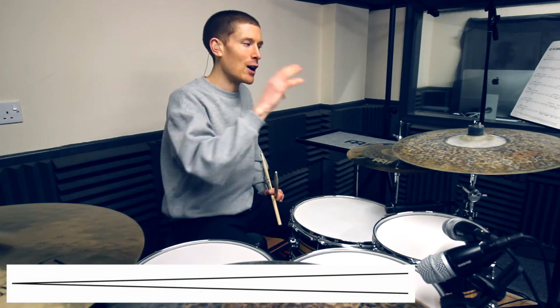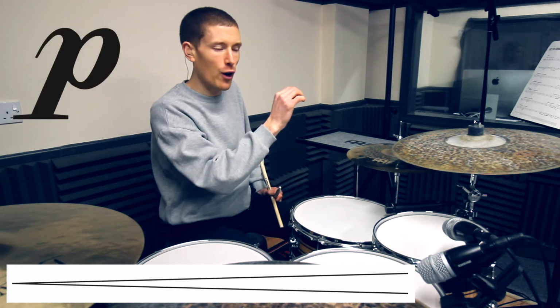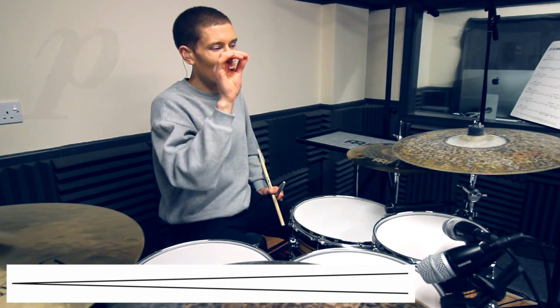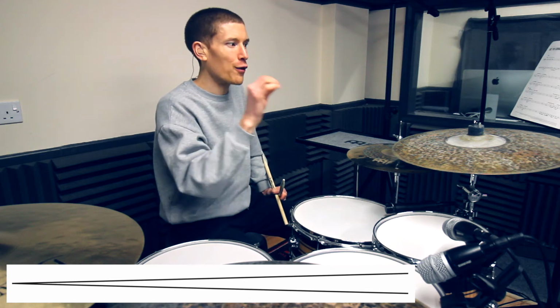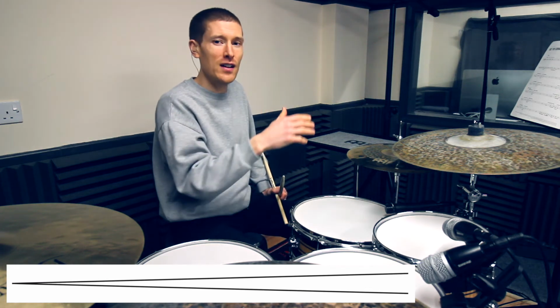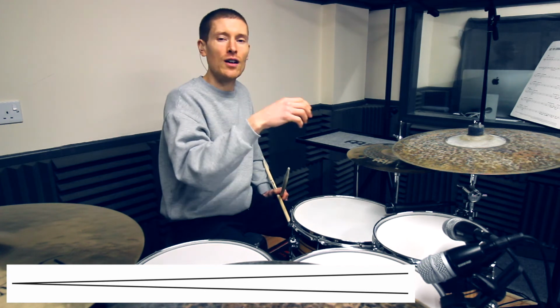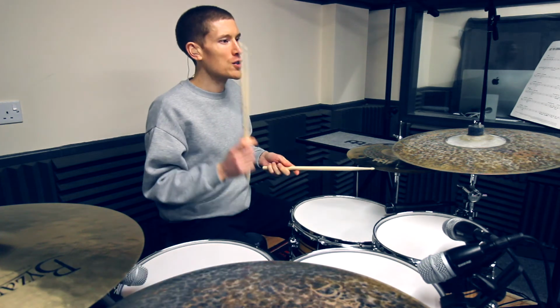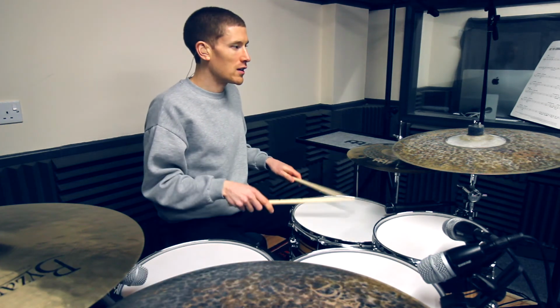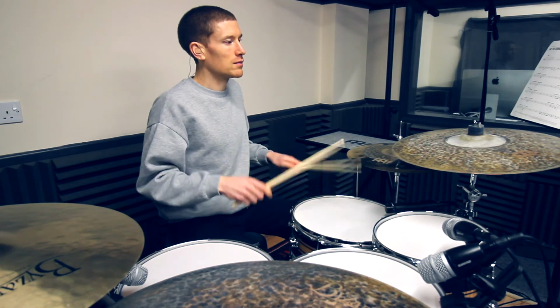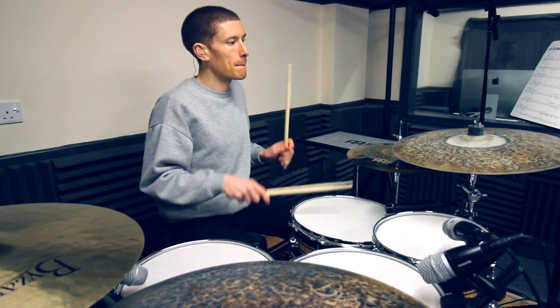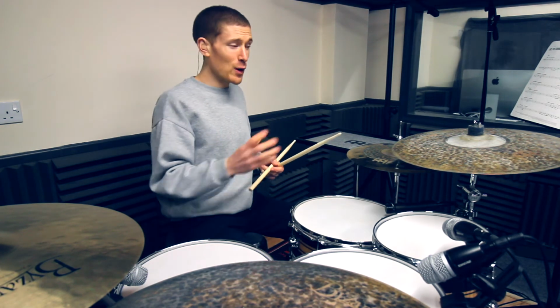So you want to get louder. We start at piano, soft, and we get louder. You can see we've got an F at the end of the crescendo, which is short for forte, loud. So we want to go from soft to loud through those 3 bars, accenting the 1 of each bar. 1, 2, 3, 4. Okay, so build that crescendo.